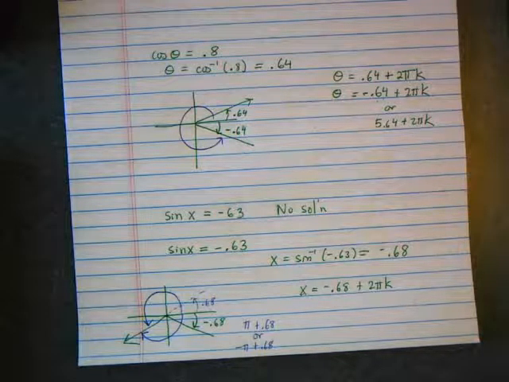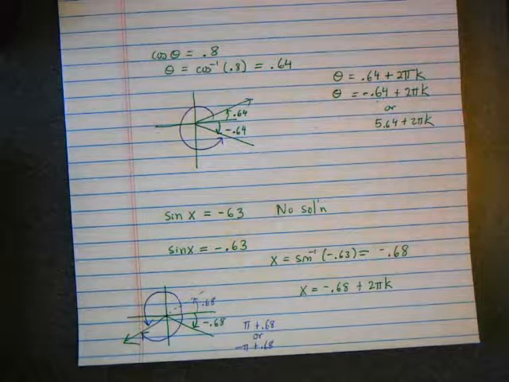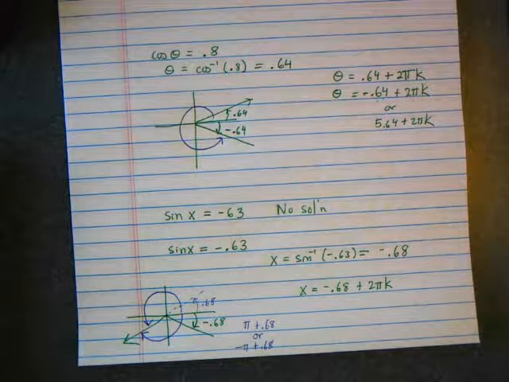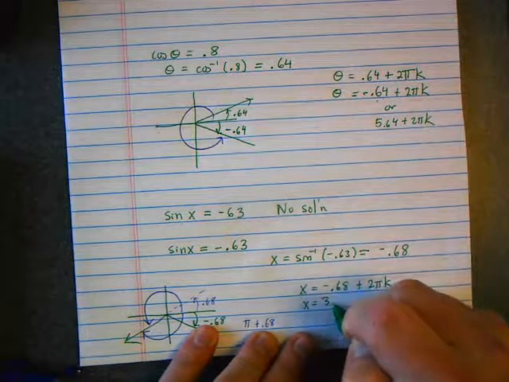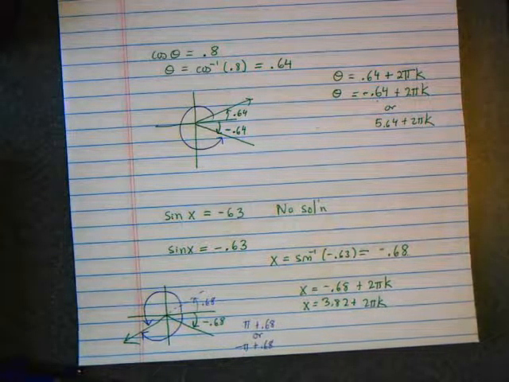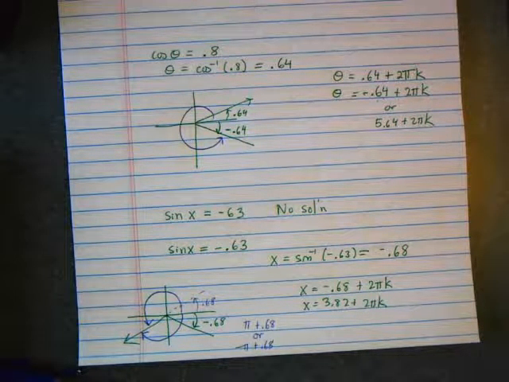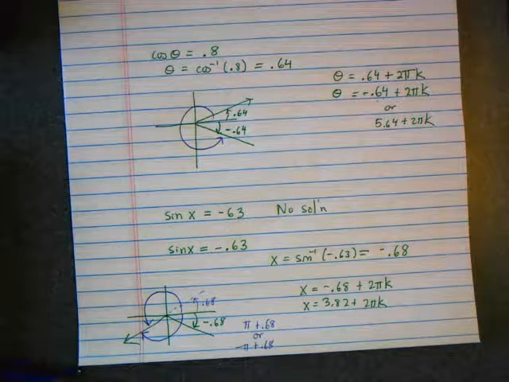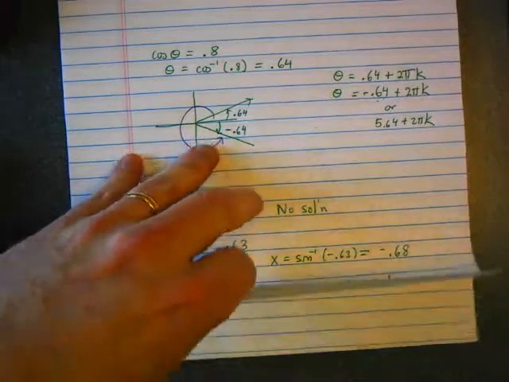I think I'd go with the positive one at this point. I like positive things better than negative things, I guess. Pi plus 0.68. Calculator says 3.82 plus 2 pi k. Okay. Questions on that? All right.